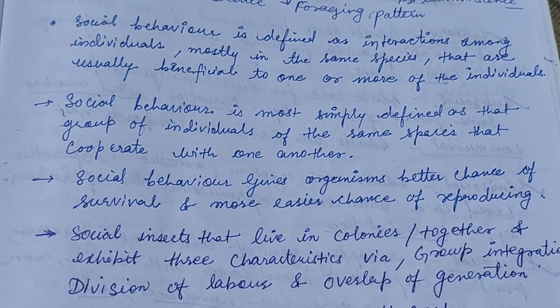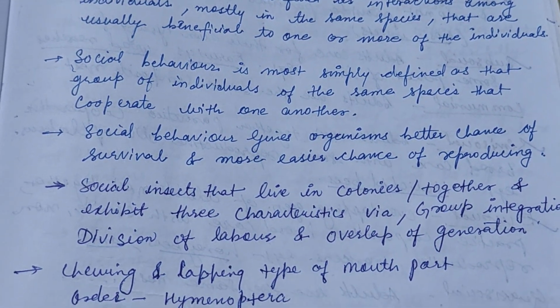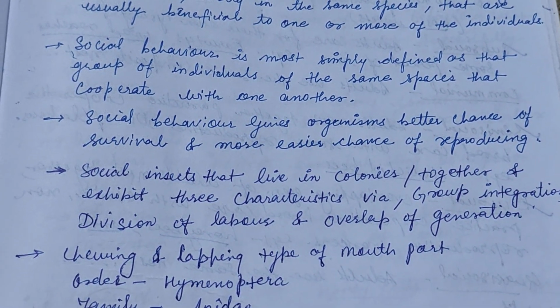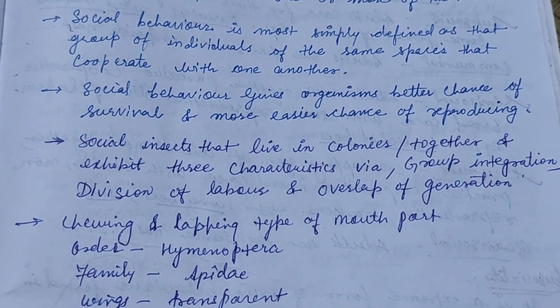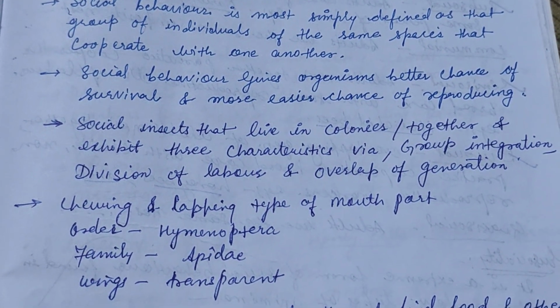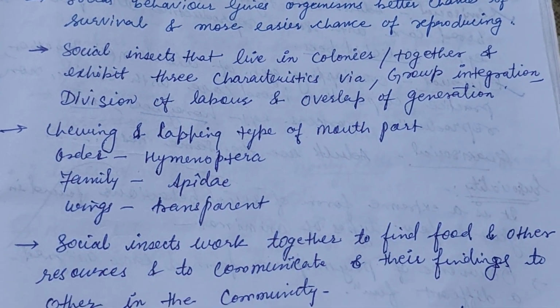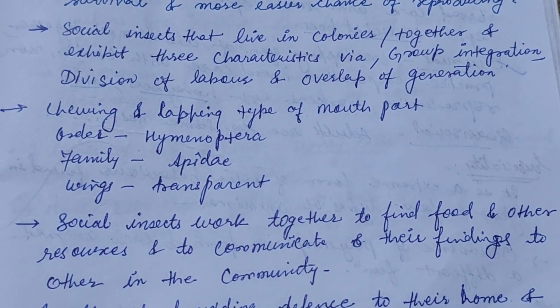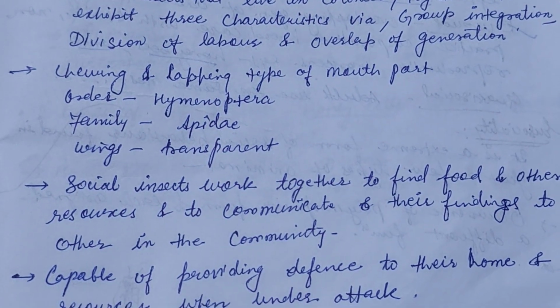Social behavior is defined as the interaction among individuals, mostly in the same species, that are usually beneficial to one or more of the individuals. Most simply, it is a group of individuals of the same species that cooperate with one another. Social insects live in colonies together and exhibit three characteristics: group integration, division of labor, and overlap of generations.